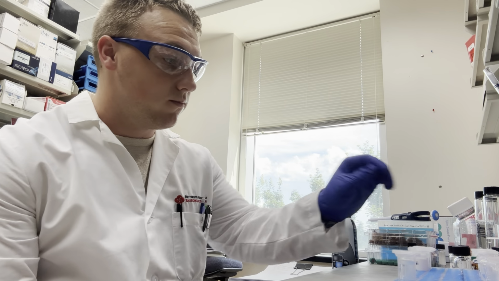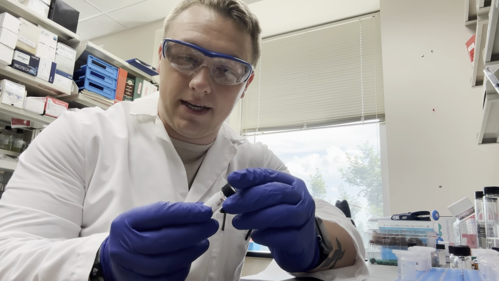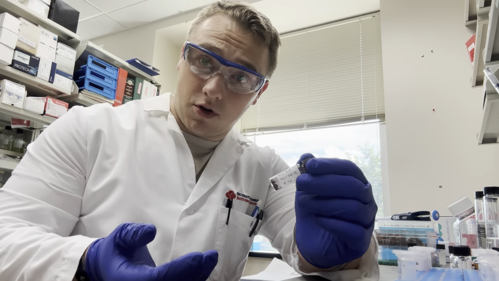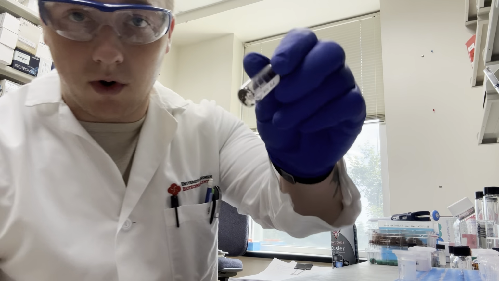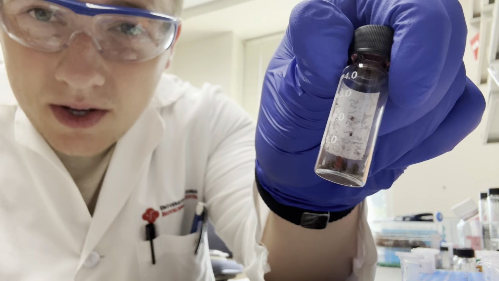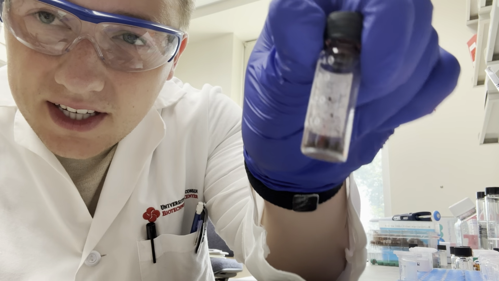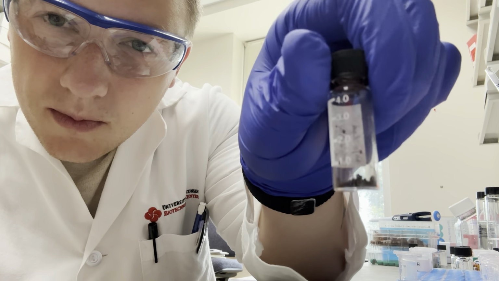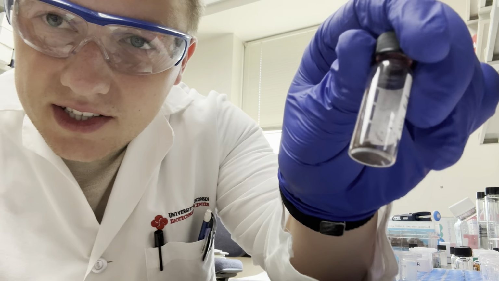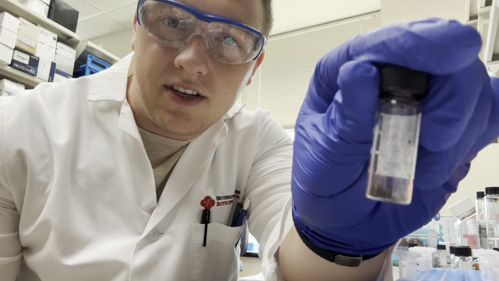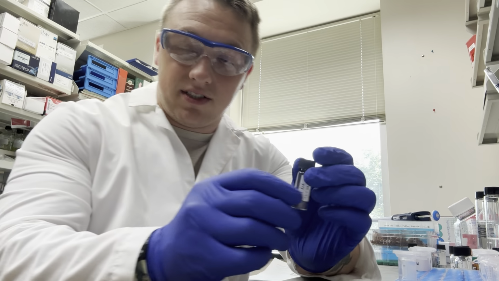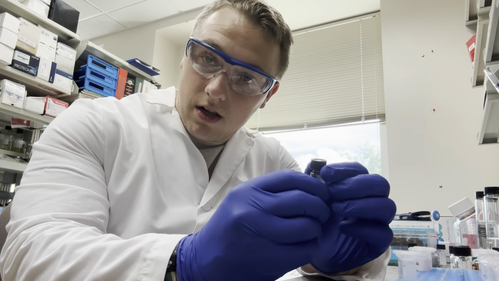One point I forgot to mention is that sometimes when you're working with these samples, depending on their physical properties, they can be messy. This one kind of stains the outside of the vial a little bit, and that can make it difficult when getting it into the bottle.